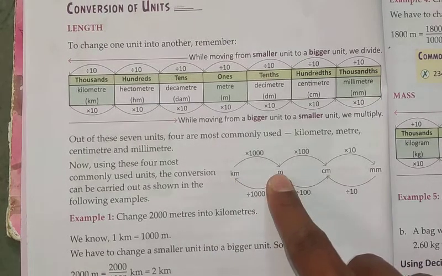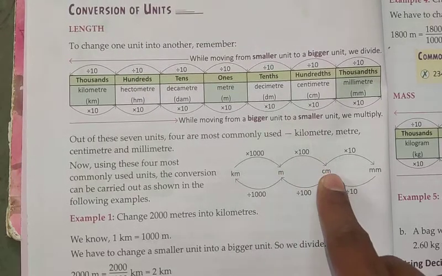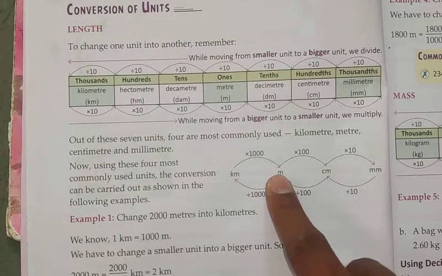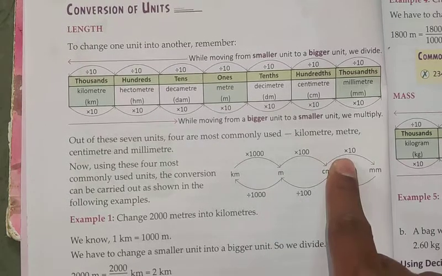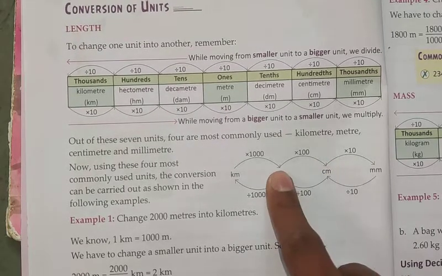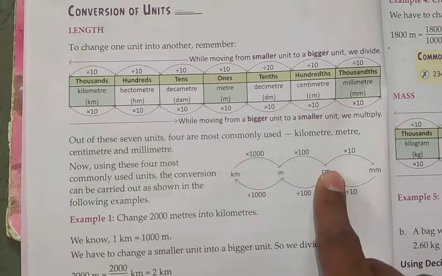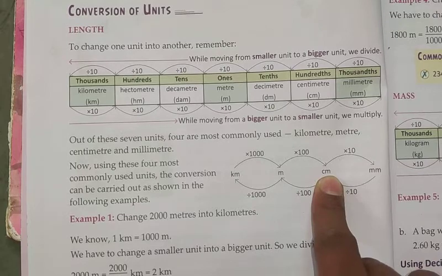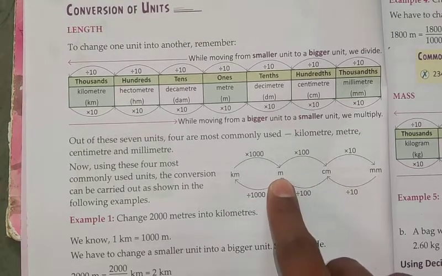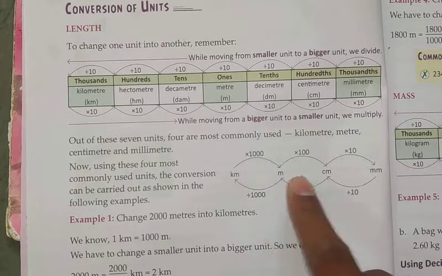Same thing is there. 1 meter is equal to 100 centimeter. If it is given in the centimeter and you have to convert into the meter, in that case you need to divide, right? 100 centimeter is equal to 1 meter. How will it get converted? When you divide that 100 centimeter by 100, then it will get converted to meter, right?